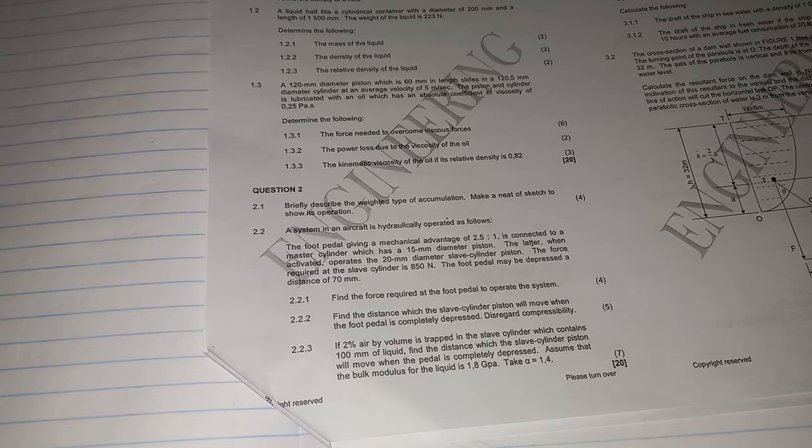Okay, guys, let's do this. So we're still on Fluid Mechanics N5, right? We're still doing question number 2. This is the same sort of question, but in a different format now.